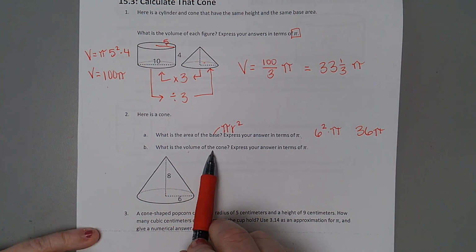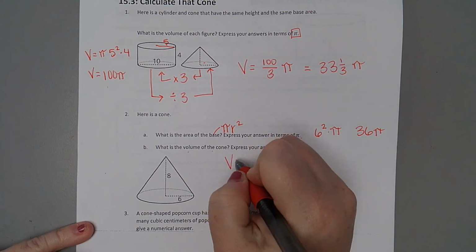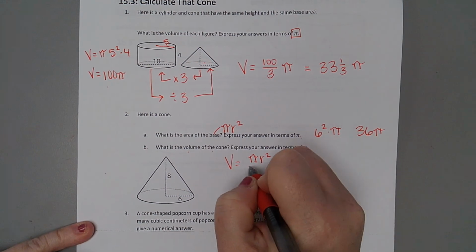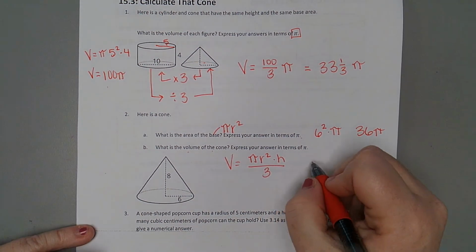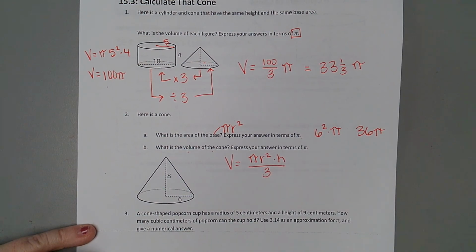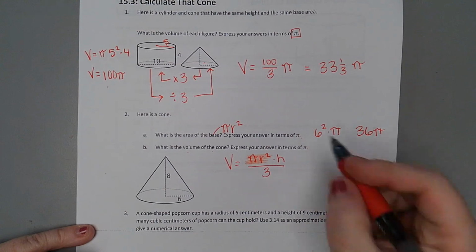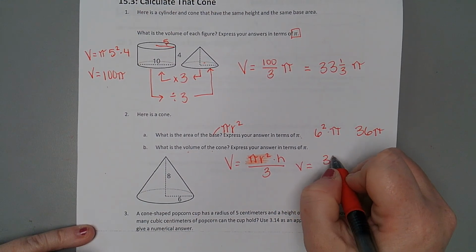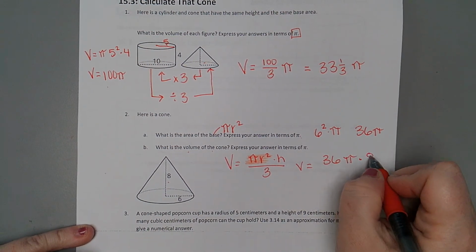What is the volume of the cone? Well, remember, volume of a cone is pi r squared times height divided by 3. So let's plug in what we know. We know all of this, all of that is 36 pi. And we know the height is 8.